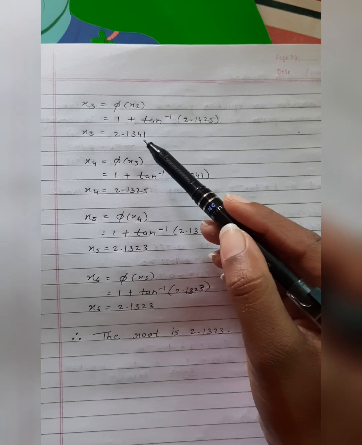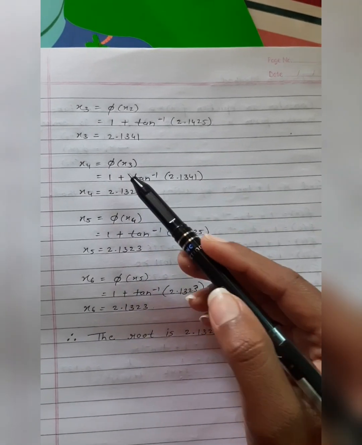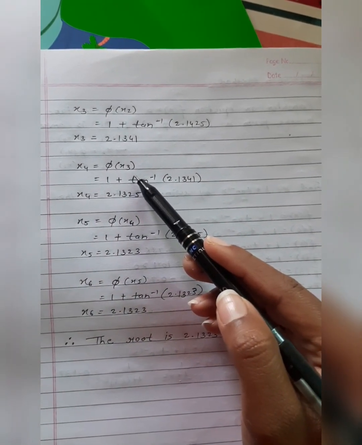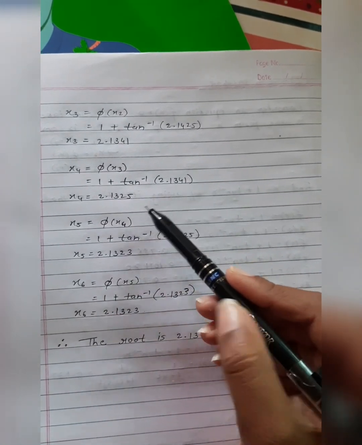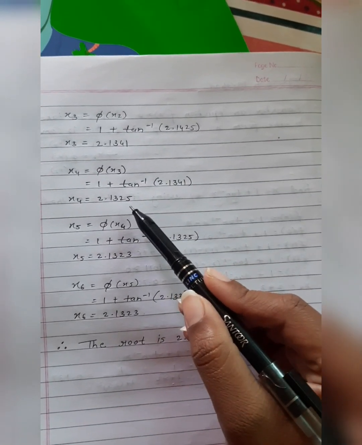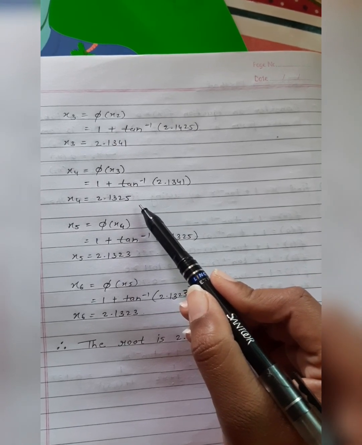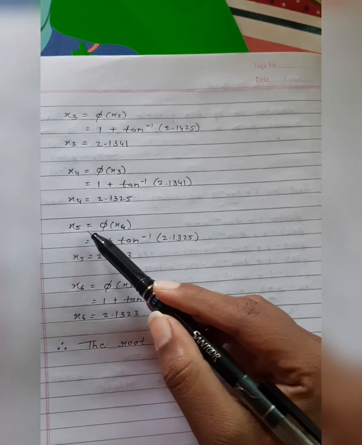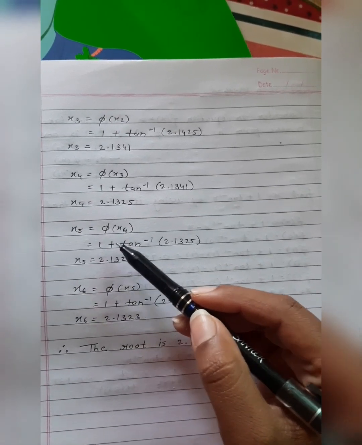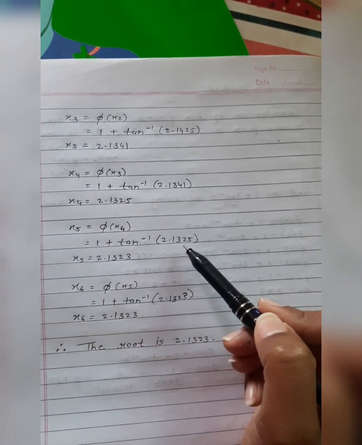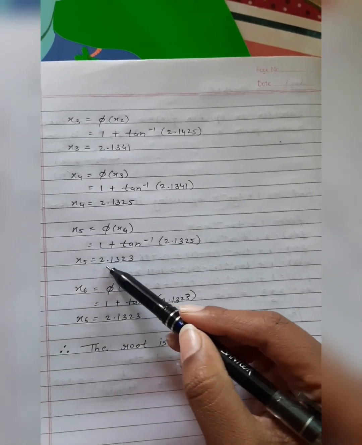So x3 equals 2.1341. So x4 equals phi of x3, that is 1 plus tan inverse of 2.1341, x4 equals 2.1325. So x5 equals phi of x4 equals 1 plus tan inverse of 2.1325. So x5 equals 2.1323.